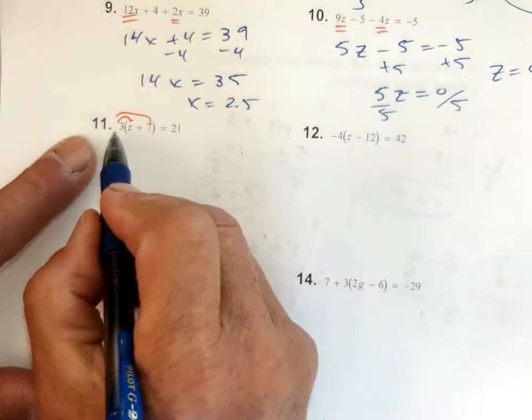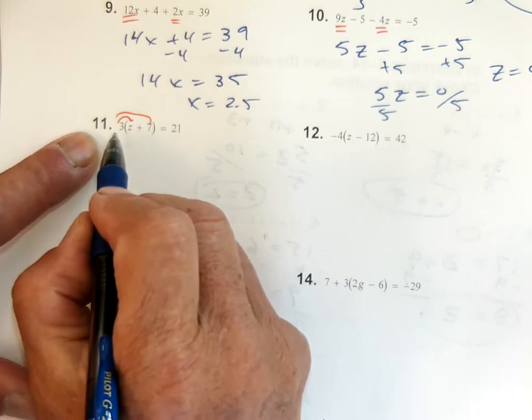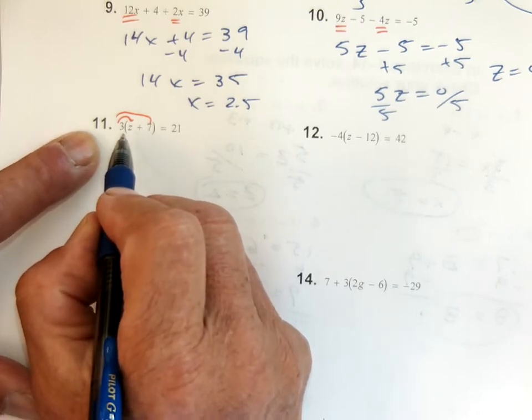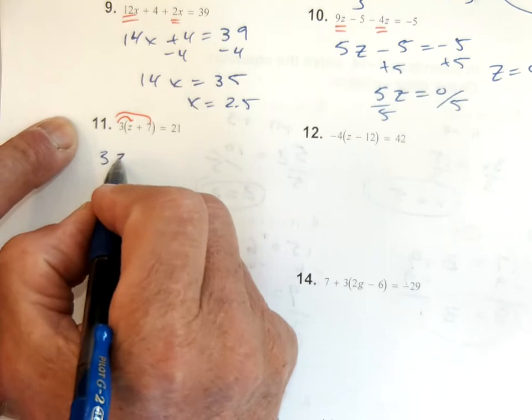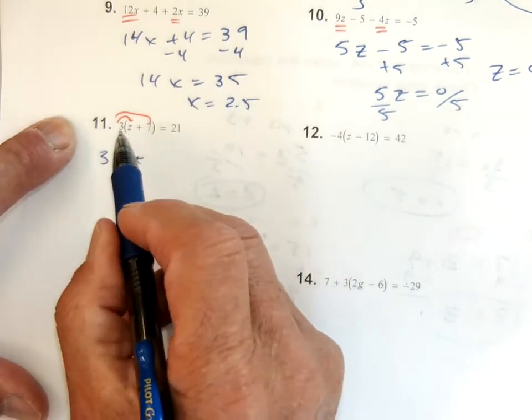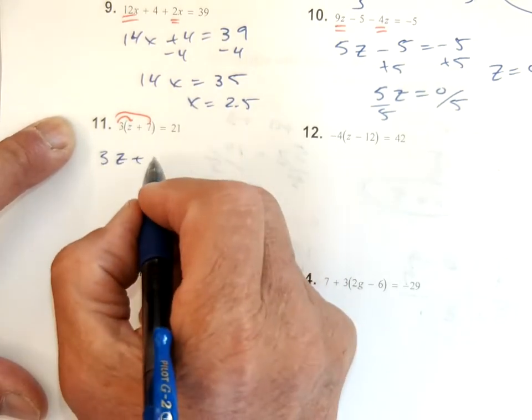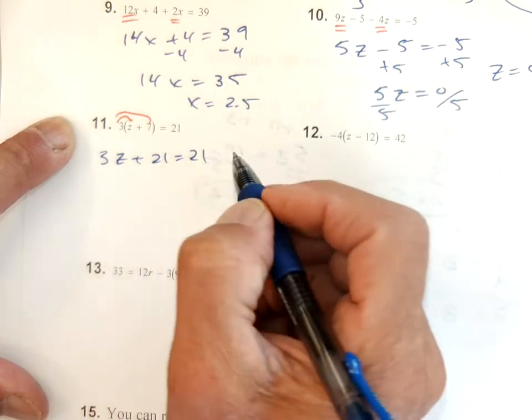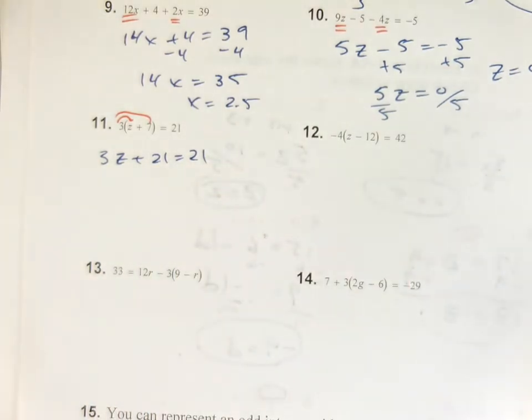So distribute, I get 3 times z, which is 3z, plus 3 times 7. 3 times 7 is 21. Okay, and you guys can probably finish it there. Again, remember, 0 is an answer. 0 can be an answer. It's just a number.